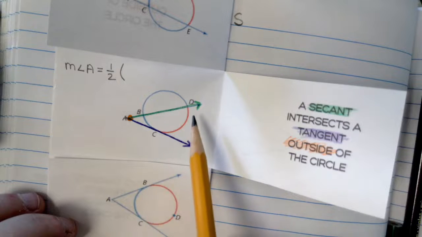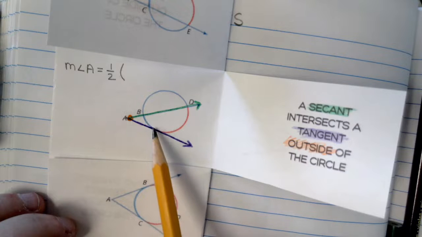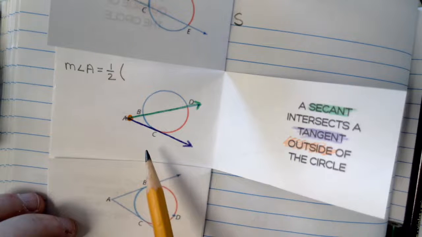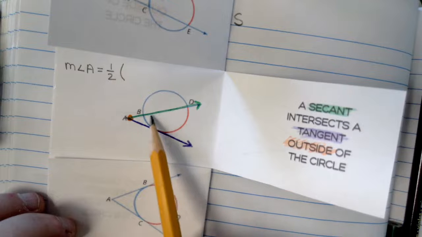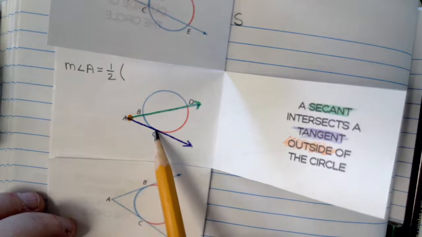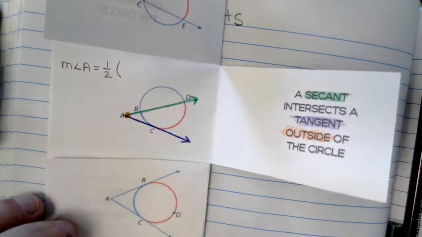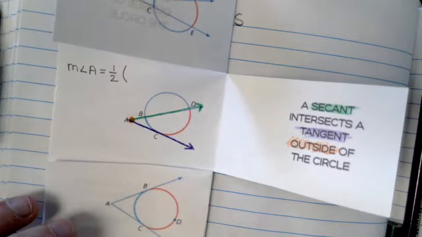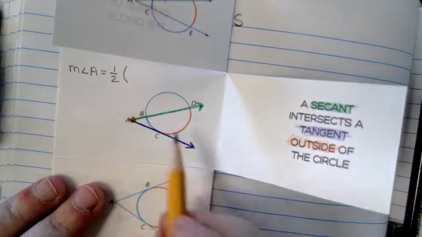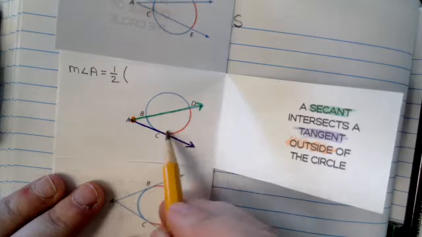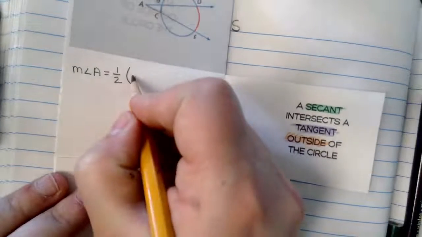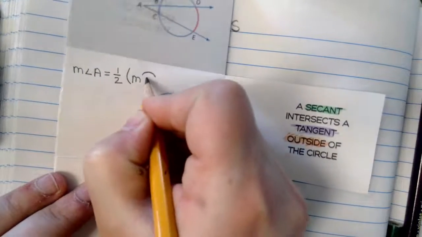Yep. So we're going to subtract again. We're going to start with the bigger one. So the bigger one is the one further away. So CD, or you could call it DC, either way. Minus the measure of BC, the one closer.